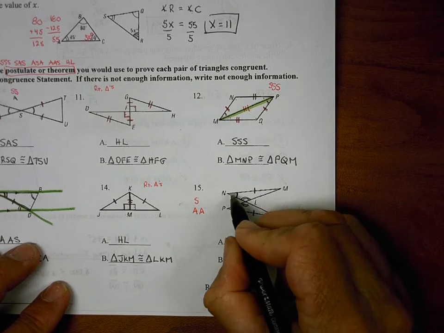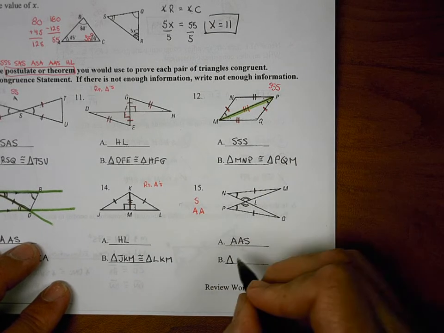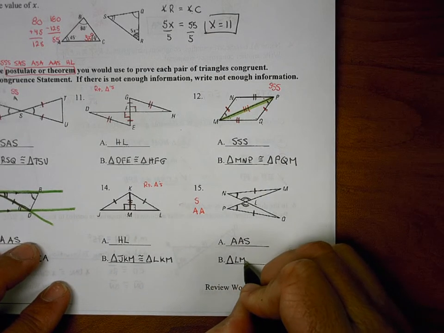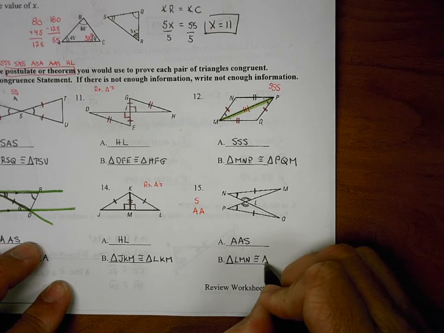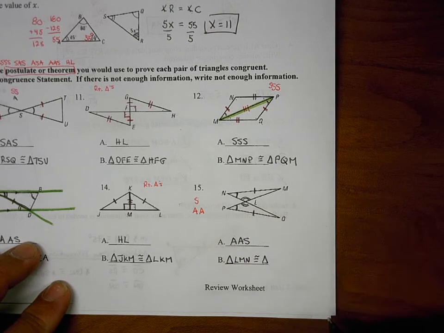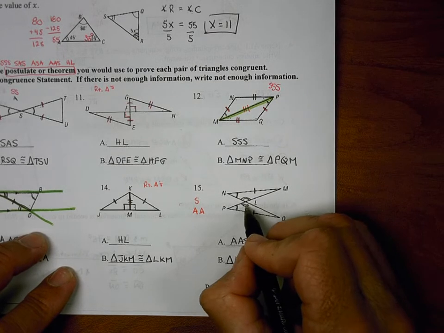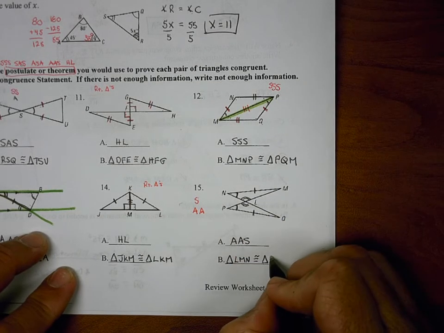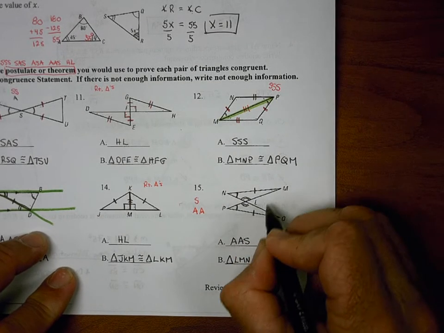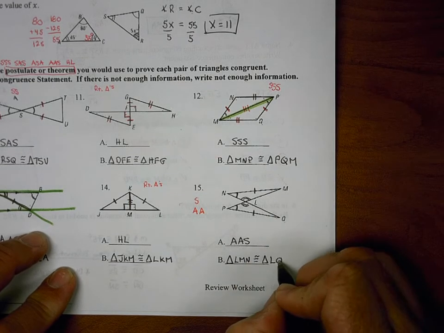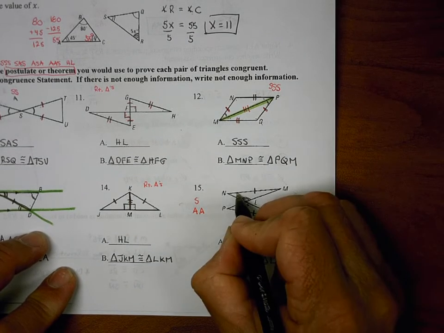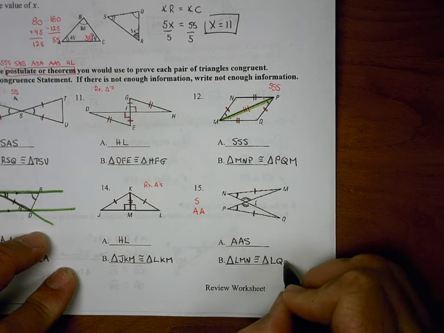So triangle, I'm going to name the top triangle in any order I want. I'll put it in alphabetical order, LMN. That is congruent to triangle. Now when I name the bottom triangle, I have to match up. What matches up with L in the bottom triangle? That would be L as well. What matches up with M in the triangle down here? That would be Q. Let's assume it's a Q. And then what matches up with N in the bottom triangle? That would be P. So there is my triangle congruency statement.